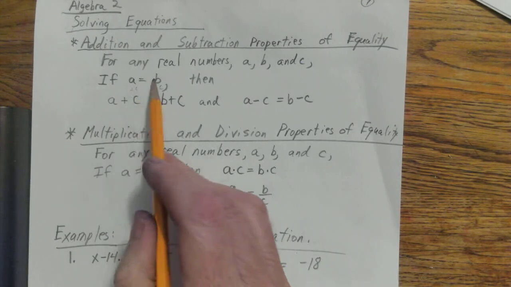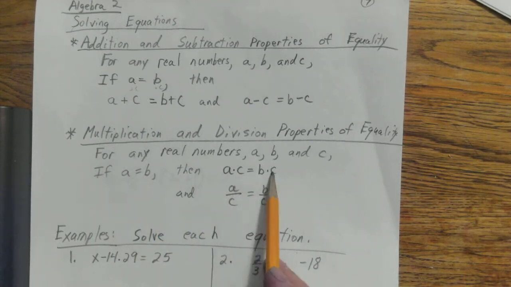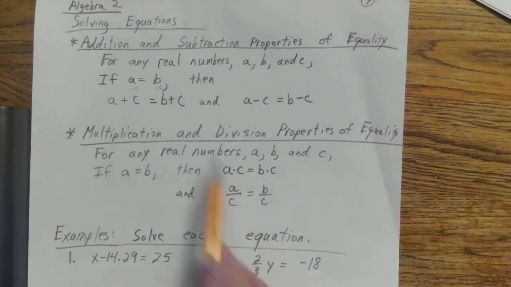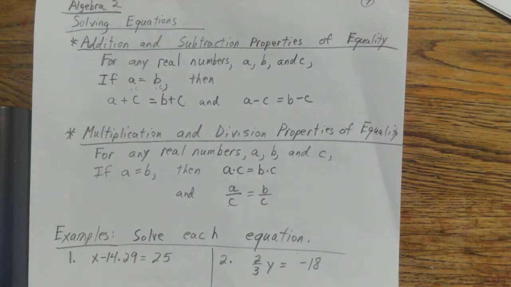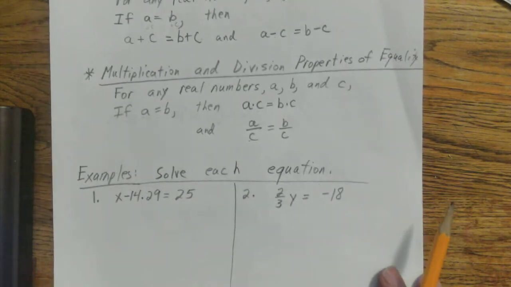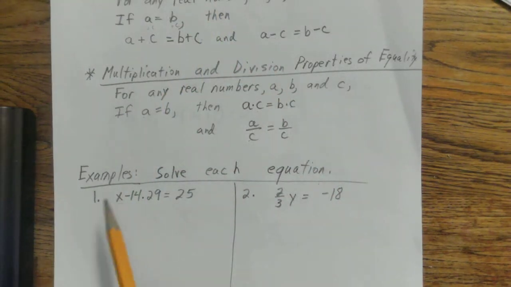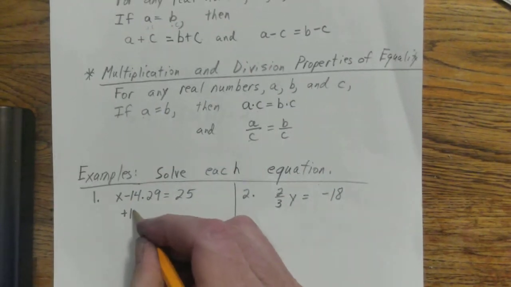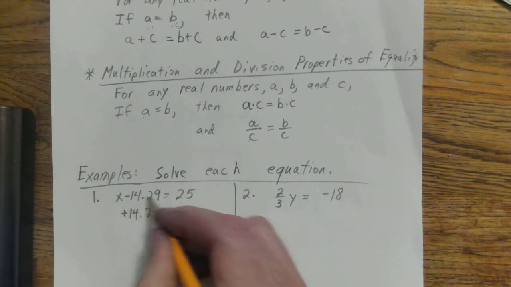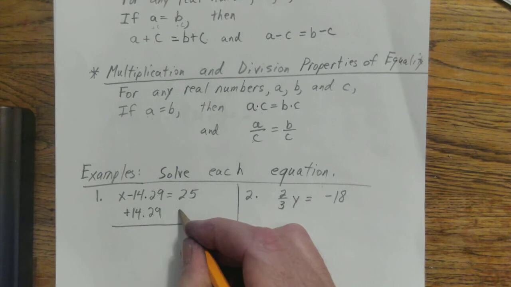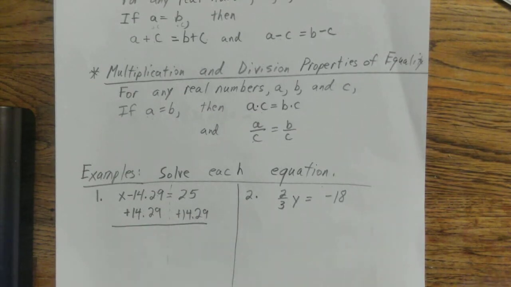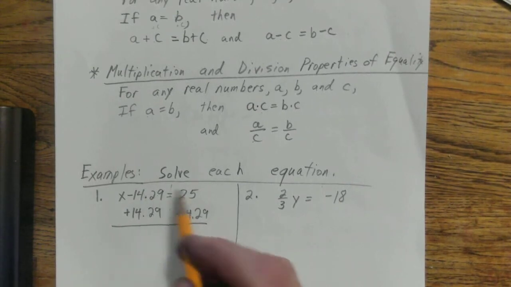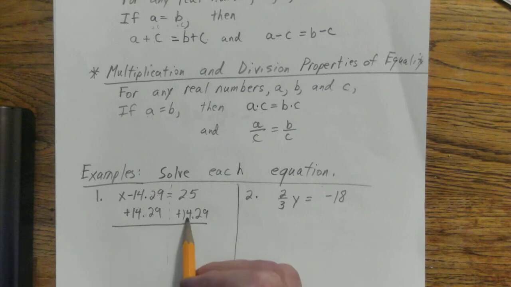We can multiply both sides of the equation by the same number, or we can divide both sides of the equation by the same number. Same here. We can add the same number to both sides of the equation, or we can subtract the same number from both sides of the equation. And that's what we use right here. I'm going to use the addition property here. I'll draw a line to separate our sides of the equation, as I add 14.29 to this side of the equation, then we're going to still have that balance that both sides are equal.